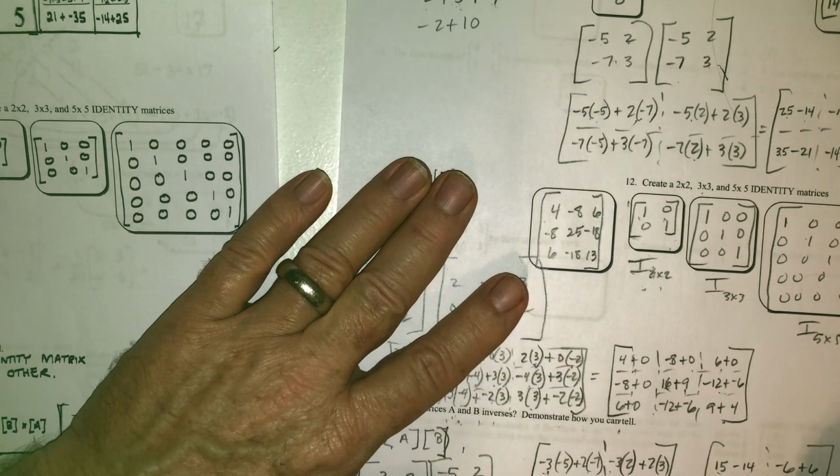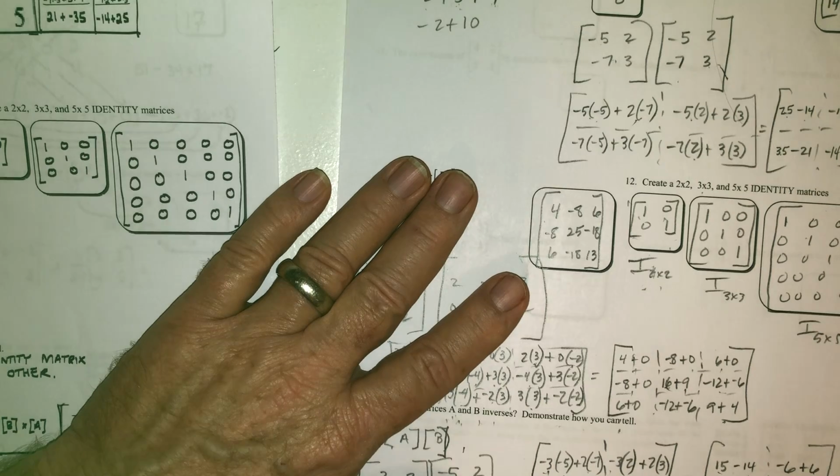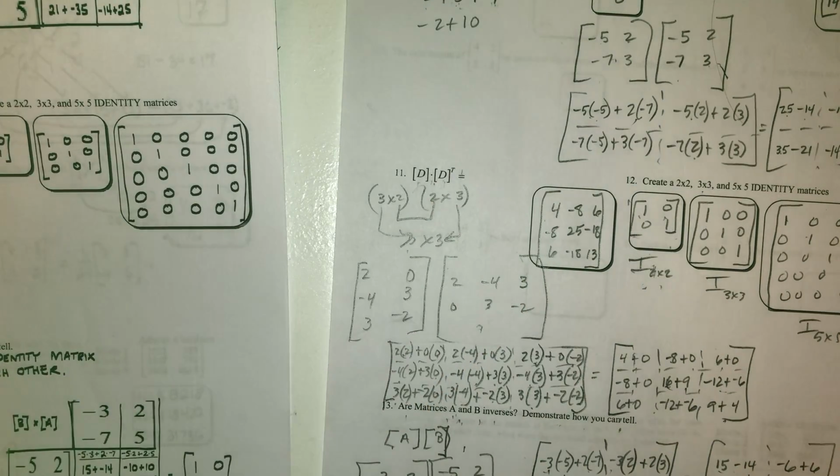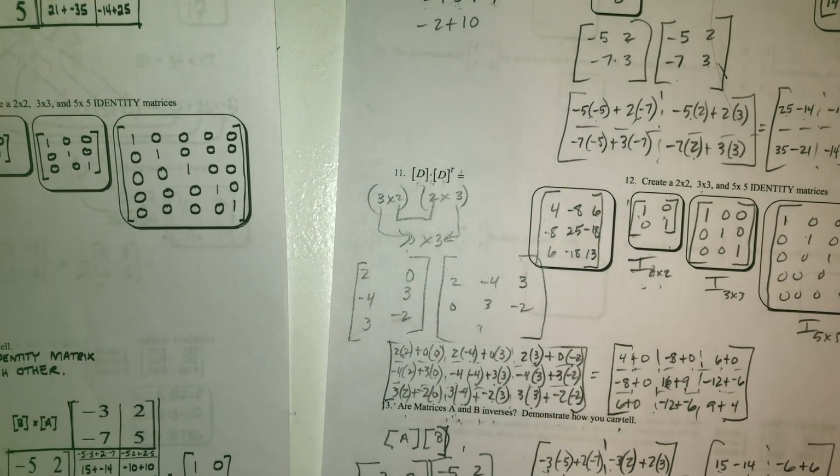All right, and these two are opposites, and if you add opposites, you get 0, and that's the same case in row 2, column 1. All right, and negative 14 plus 15, that's positive 1. So far, so good. So next we need to do B times A.